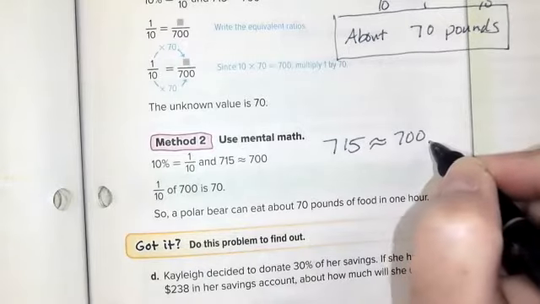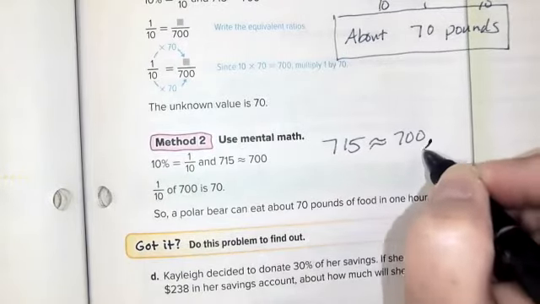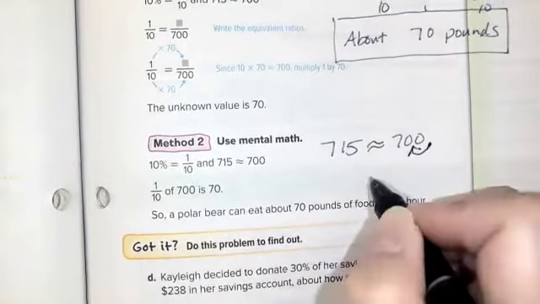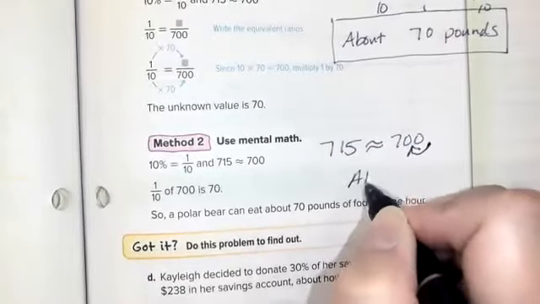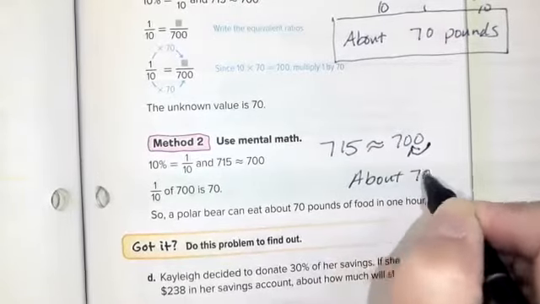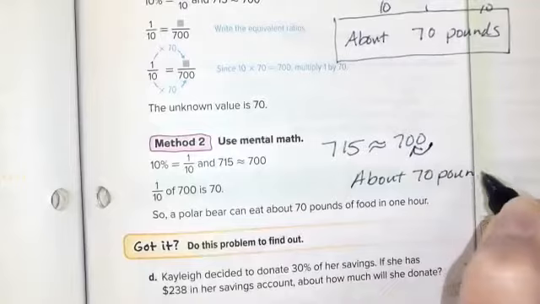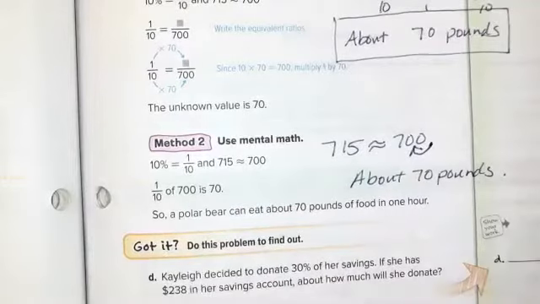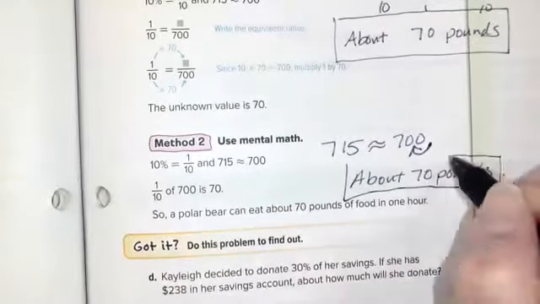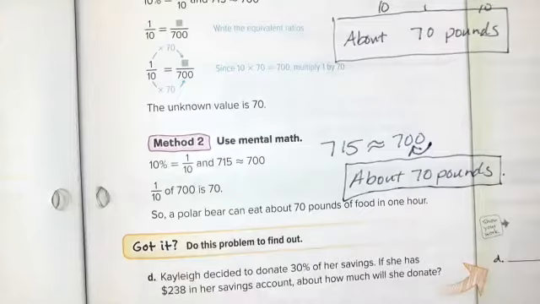Okay, so then if I want to find 10% or divide by 10, I move my decimal one place to the left. So 70, so about 70 pounds. Okay, about 70 pounds. So that's just another way of doing it. That's with mental math, because we can find 10% by moving the decimal one place to the left.